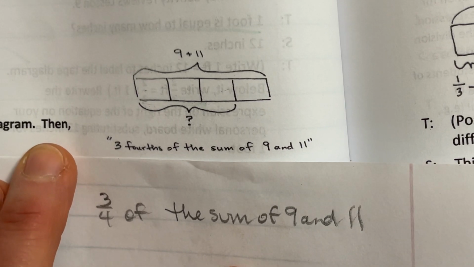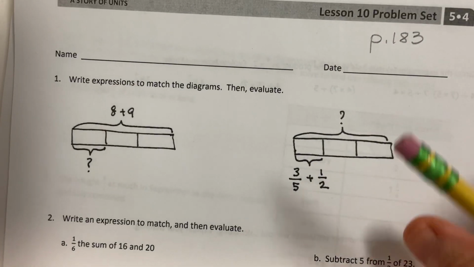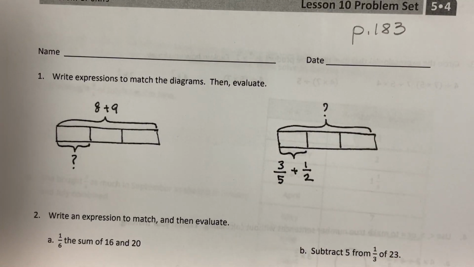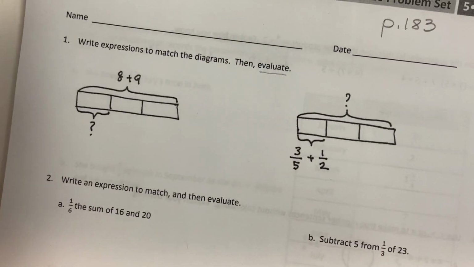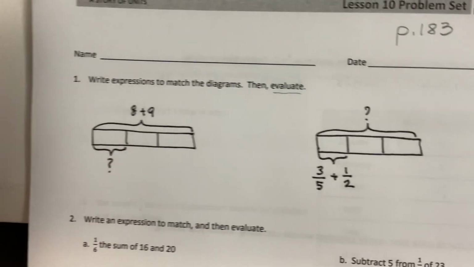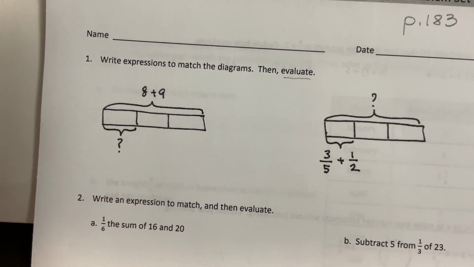All right, so here we go. Everybody turn the page. Get ready for a challenge, but we can do this. Okay, page 183 is where we'll be starting. And to begin, you are supposed to write expressions to match the diagrams and then evaluate. Evaluate just means to solve or find the answer. Okay, so let's look at this first one. It's very similar to the one that I just did with you.